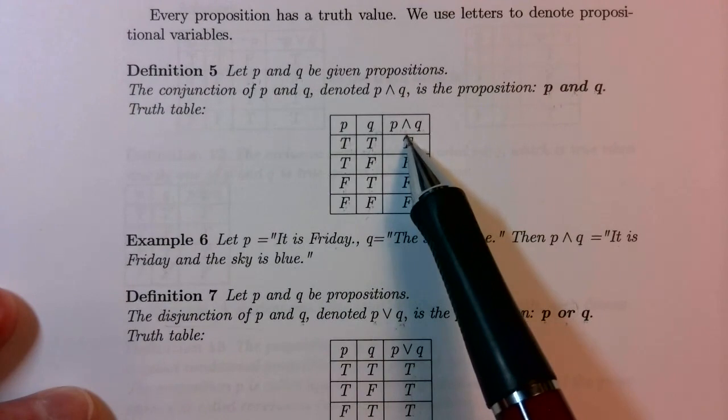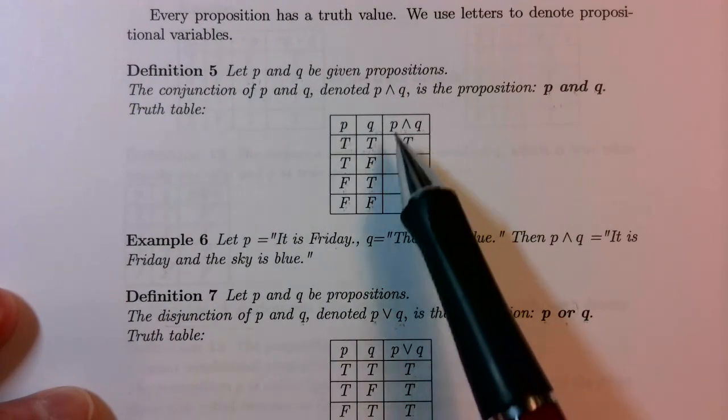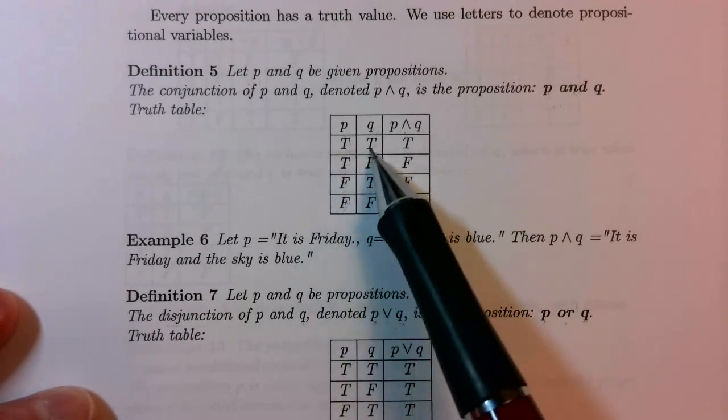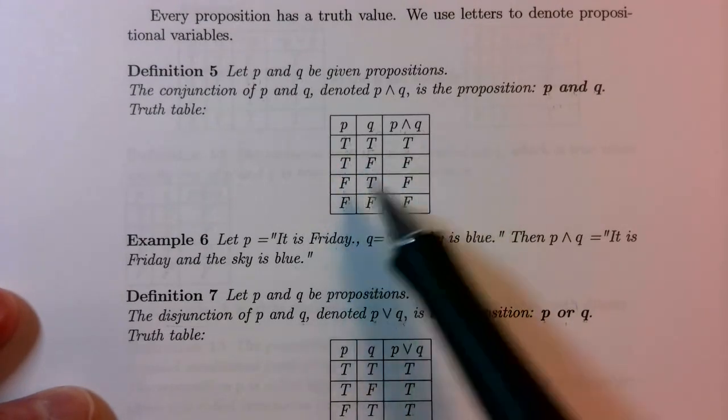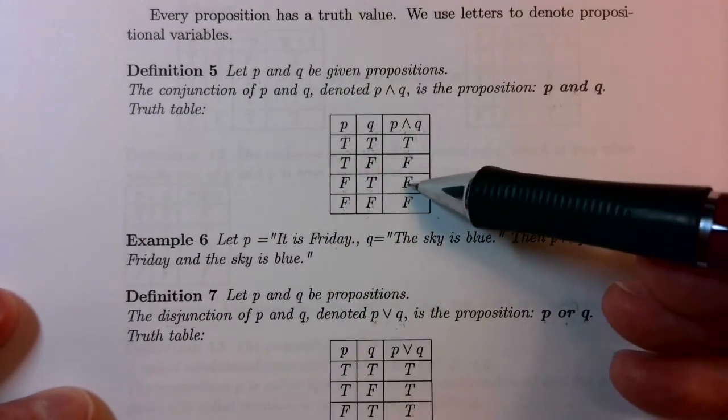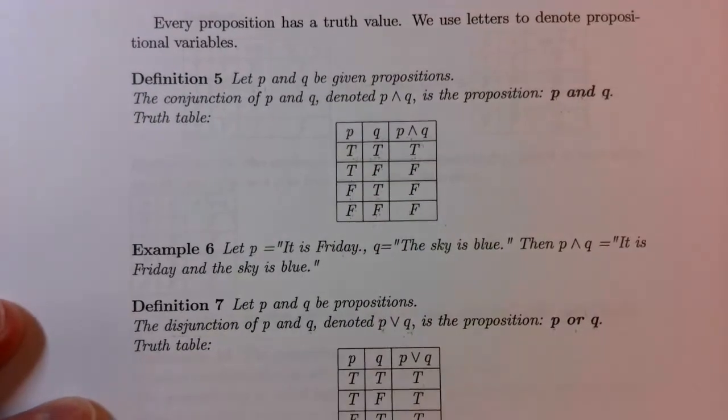In the previous definition, conjunction is true only in one situation, when both original propositions are true. In any other case, conjunction is false.